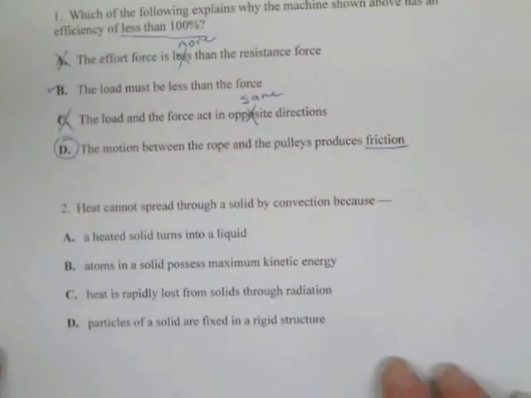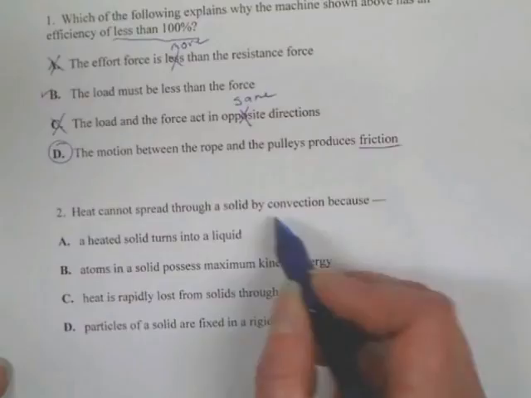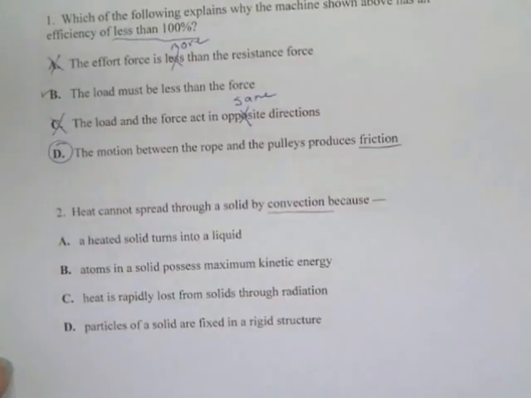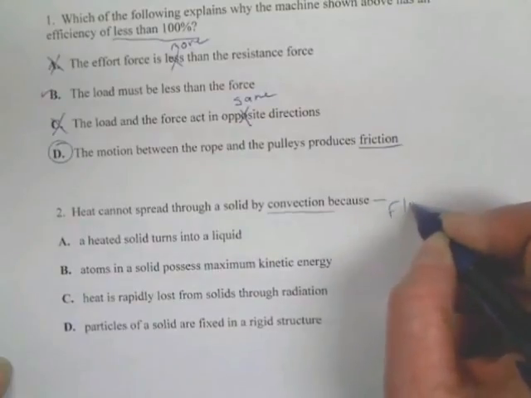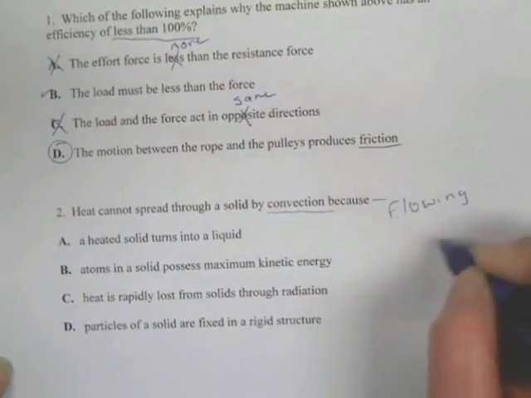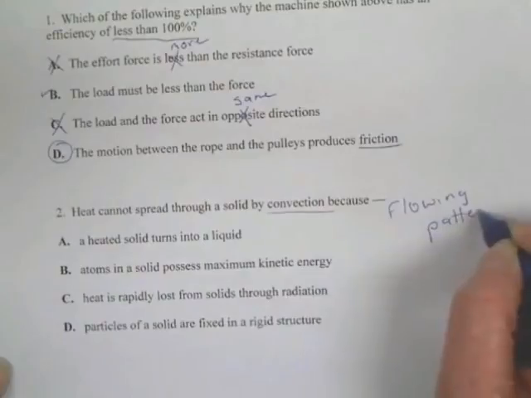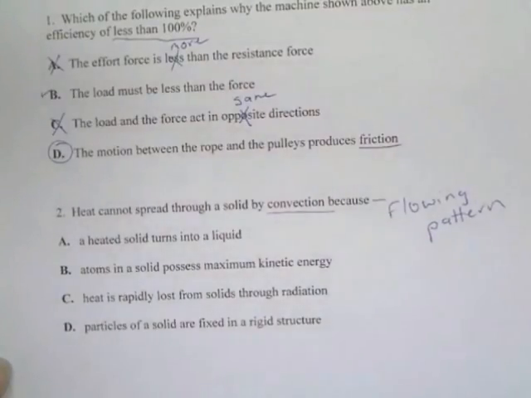The second question is dealing with the concept of convection. Now first we need to think about what is convection. Convection is basically where you have something with a flowing pattern. How many of you have ever looked out as you're driving down the road in the summer and you see those waves coming off the pavement? Those are convection currents. There's a flowing pattern to them.